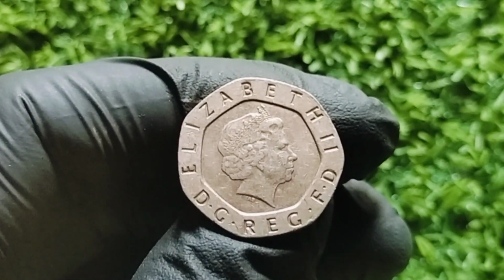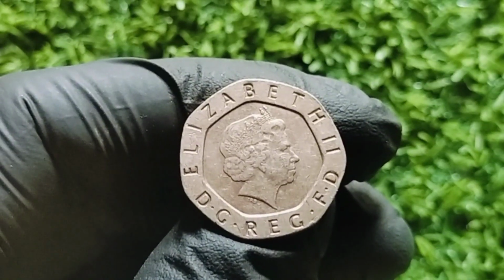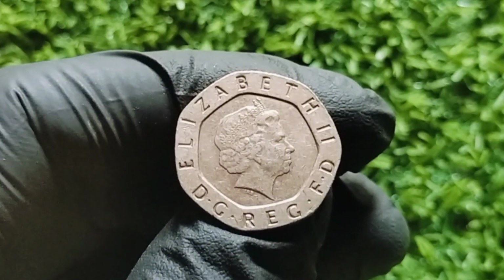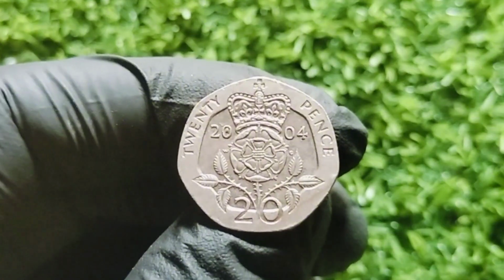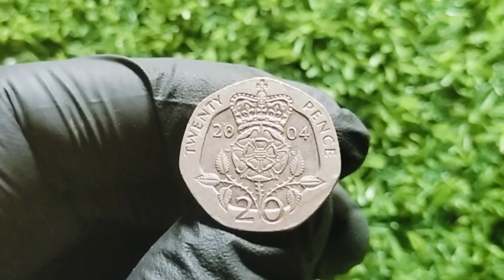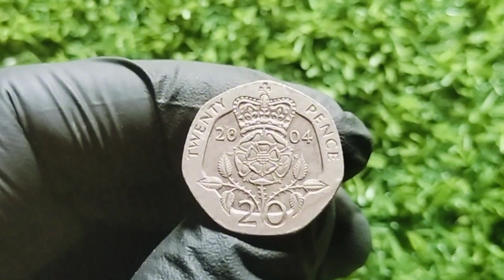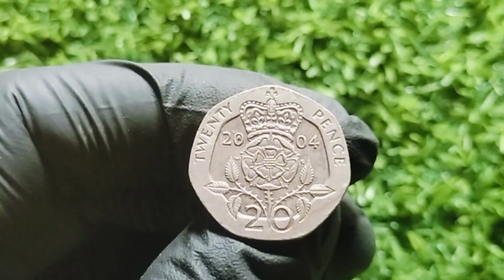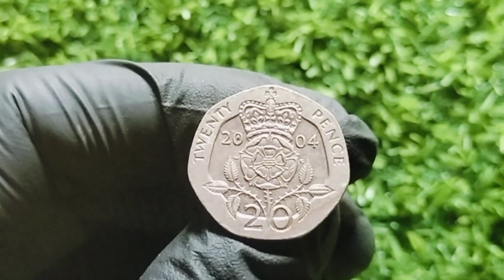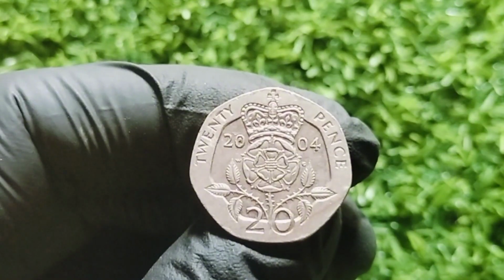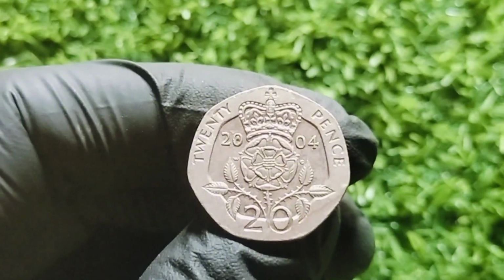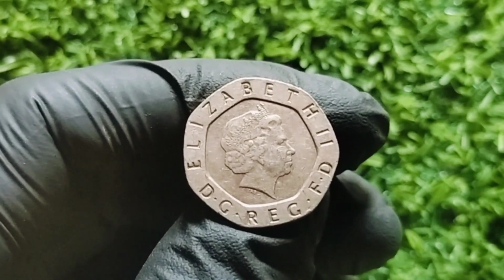The reverse design of the 2004 20 pence coin retains the original motif first introduced when the denomination debuted in 1982, designed by William Gardner. This design, used from 1982 until it was replaced in 2008 by Matthew Dent's Royal Shield series, features a crowned Tudor rose, a heraldic emblem symbolizing the union of the House of York and the House of Lancaster following the Wars of the Roses in the 15th century.